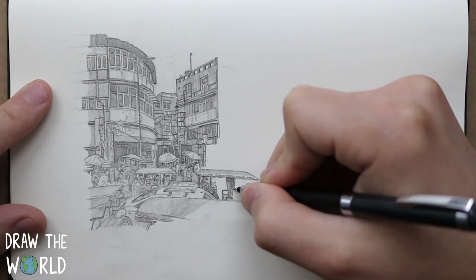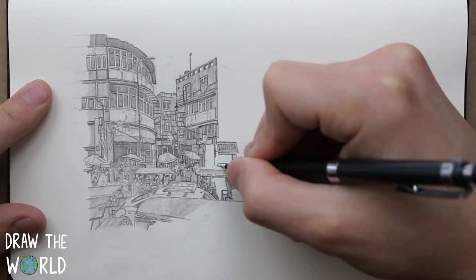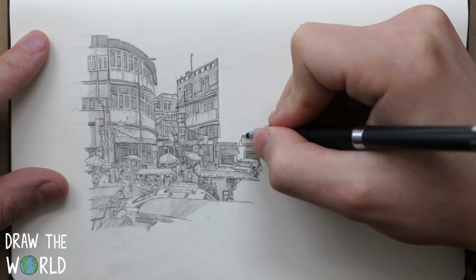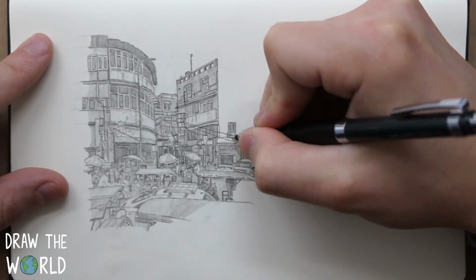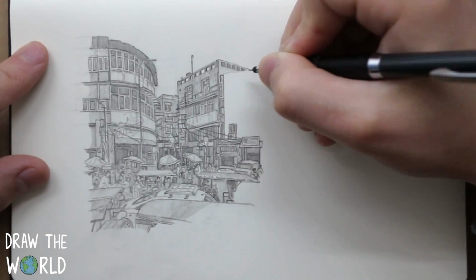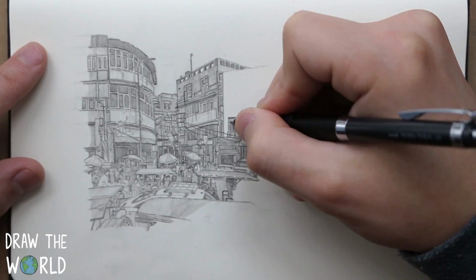And I'm also learning along the way as well, and that's what it's all about, this continuous process of learning and developing. Anyways, here is the sketch from India. I'll let the rest of this play out in time lapse.